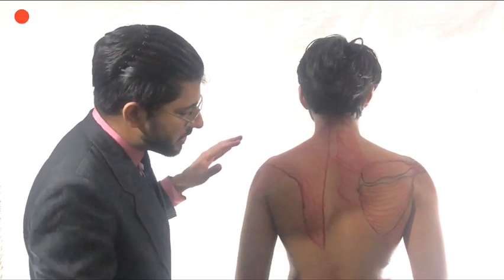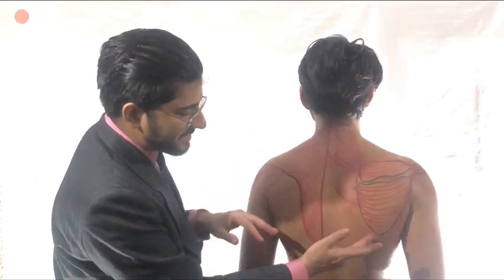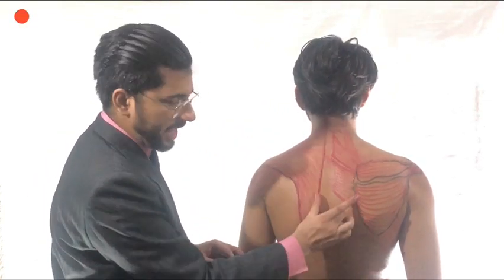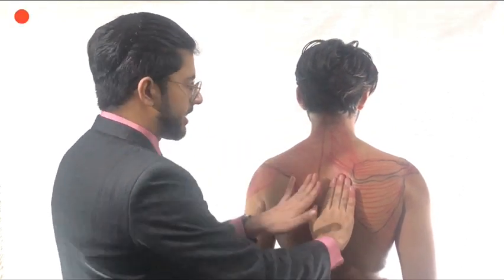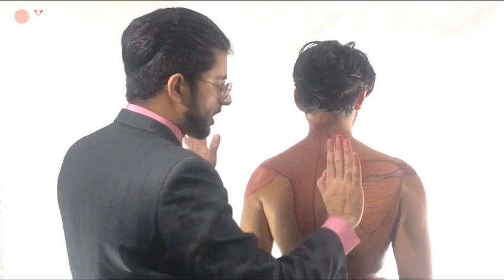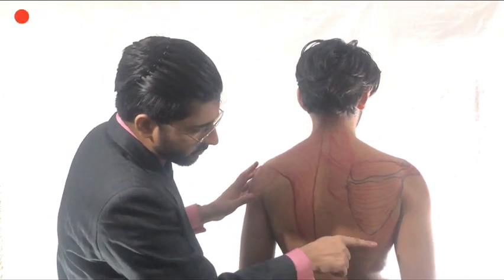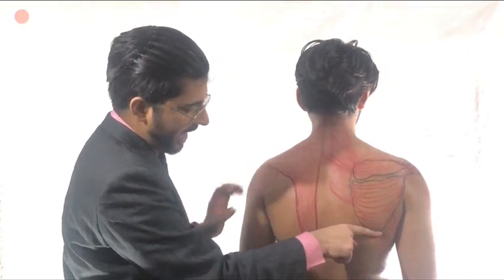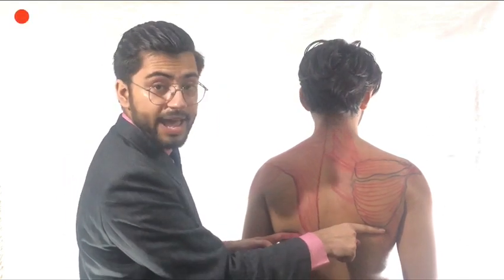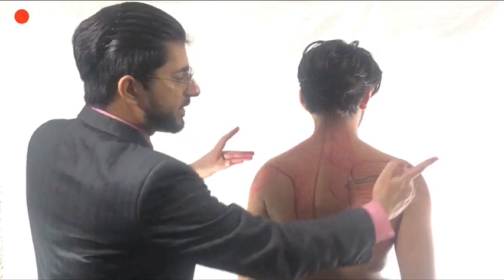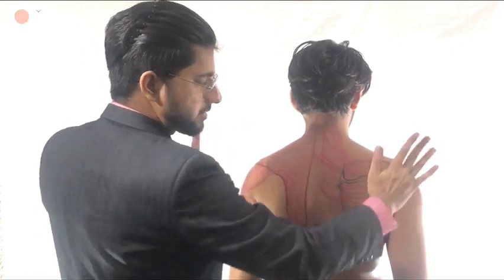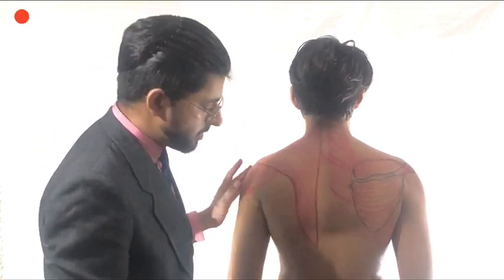So along with that, we will see the distance of both the scapula from the midline. So yes, here it is 3 fingers and here it's 3 fingers. Alright, perfect. Third thing is we will see the inferior angles. So on both the sides they are similar, perfect. Both the acromion processes at the same level, perfect. Then both the ilium should be at the same level.